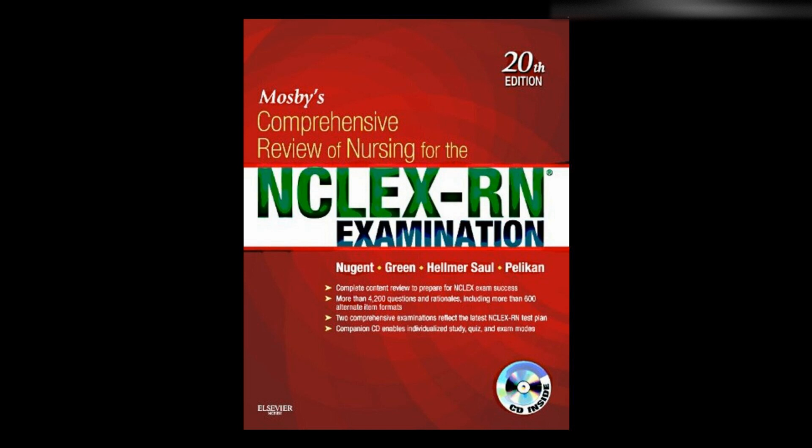58. The overhead page has just announced a code red, actual fire, on a unit 2 floors below the unit where the nurse is working. Which action should the nurse implement first? 1. Turn off the oxygen supply to the rooms. 2. Evacuate the clients to a lower floor. 3. Close all of the doors to the clients' rooms. 4. Make a list of clients to discharge.